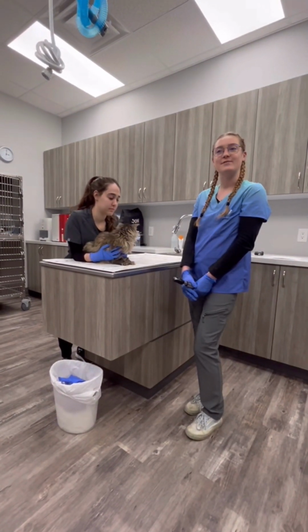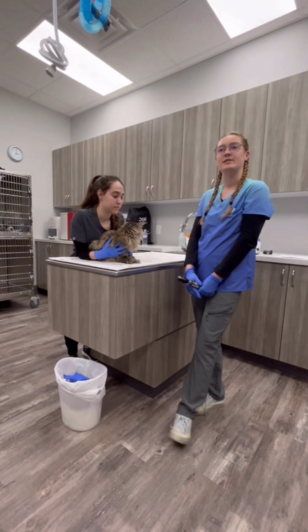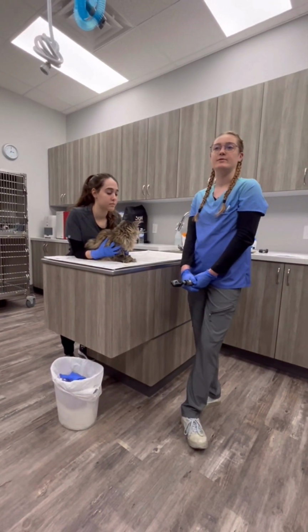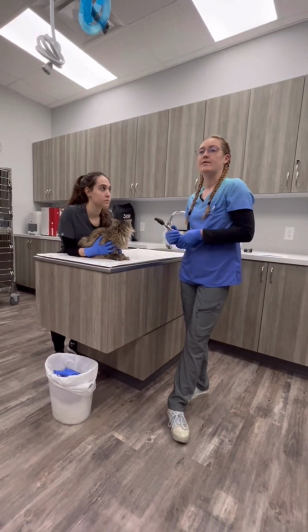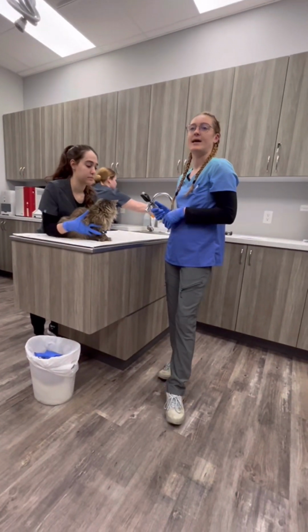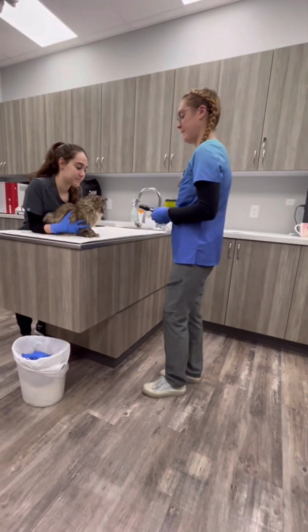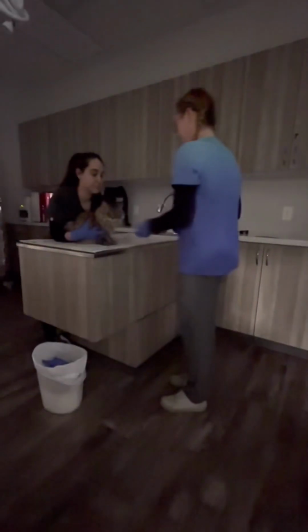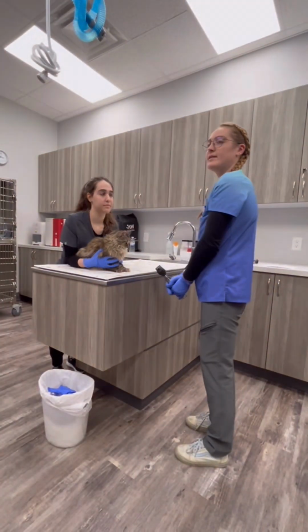I will now visualize the retina using the ophthalmoscope. I do not have permission from my clinical mentor to dilate the pupils, so I'm just going to be turning the light off in order to visualize the blood vessels, the optic disc, and the retina. There are no abnormal findings in the visualization.